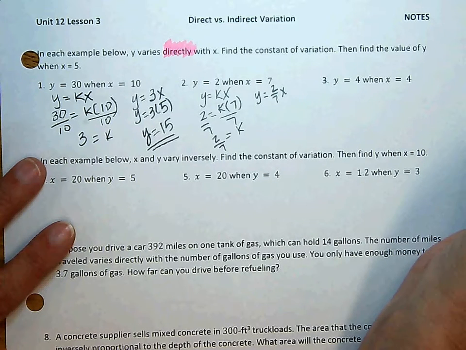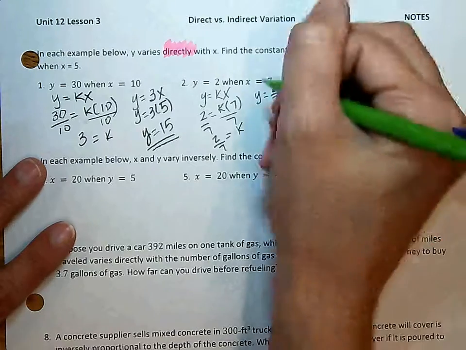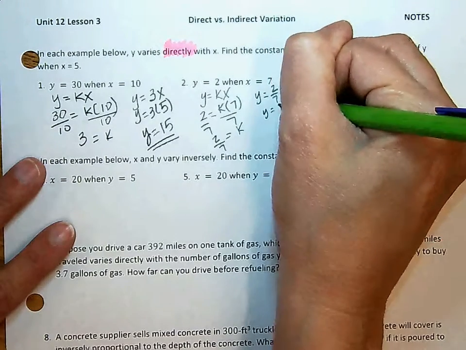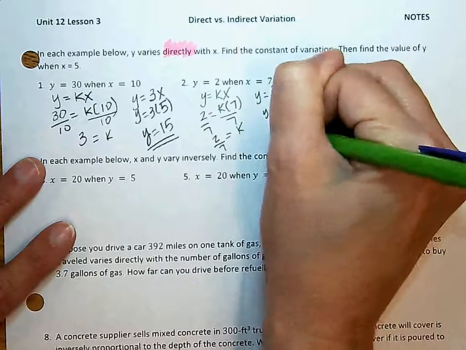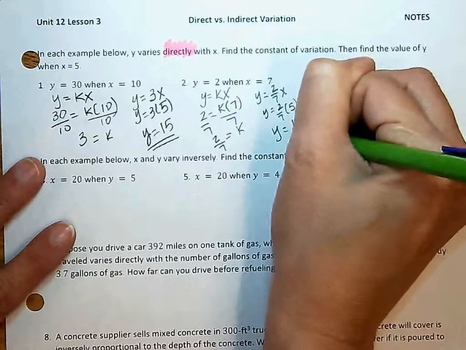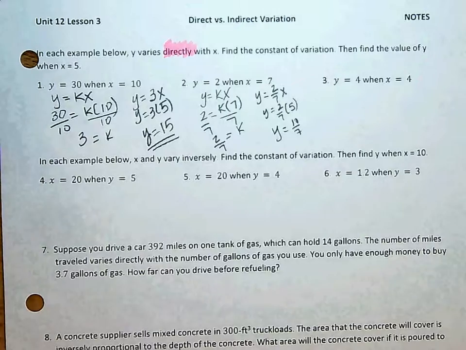So now what am I doing? Good. Plug 5 in, and so you have y equals 2/7 times 5. So you have y equals, and I'm just going to put 10 over 7 and leave it like that. Okay? So now let's jump down. Let's not worry about number 3 right now. We're going to try to get through maybe 3 more problems quickly.